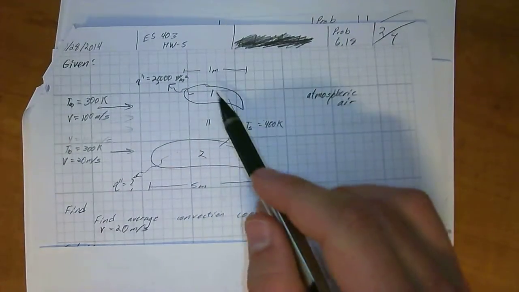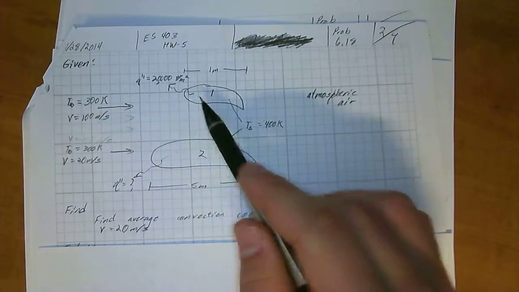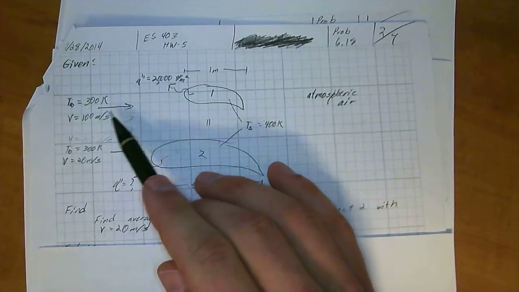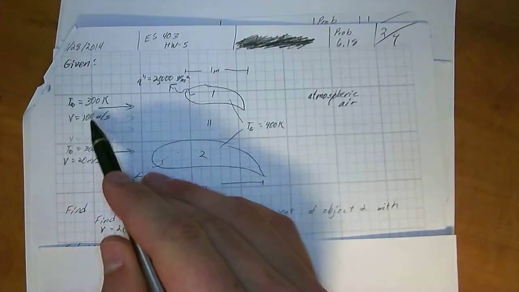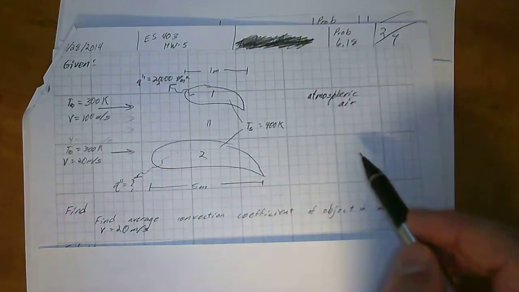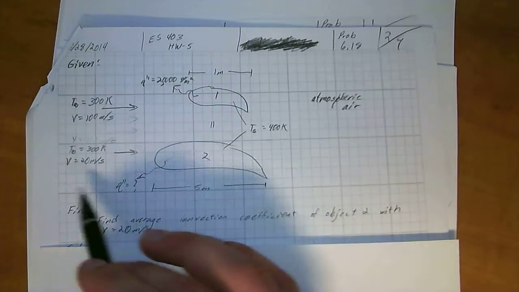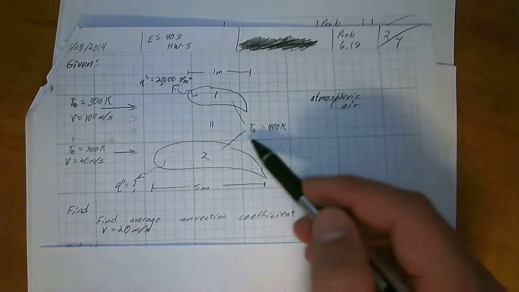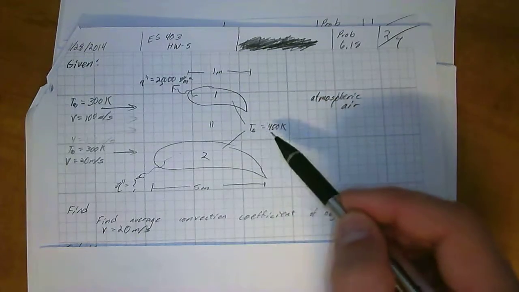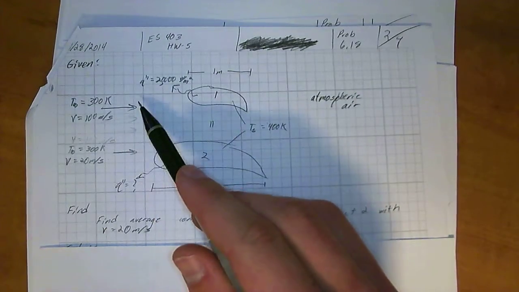Here we have a system of two similar airfoils at different speeds and temperatures, well, different speeds of air flowing over them. This one has air moving across it at 100 meters per second, and this one has a velocity of 20 meters per second. Each one has a surface temperature of 400 K and the air is always at 300 K.